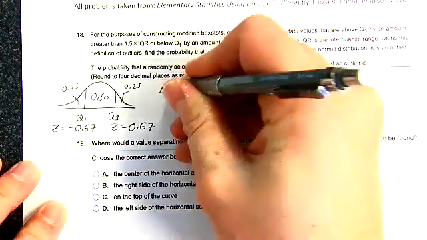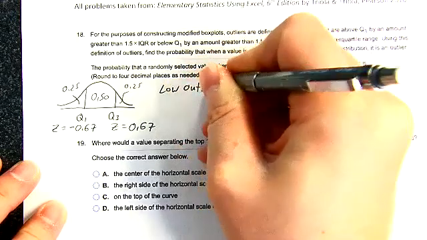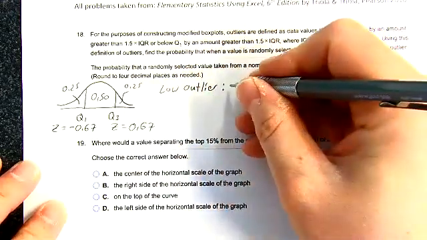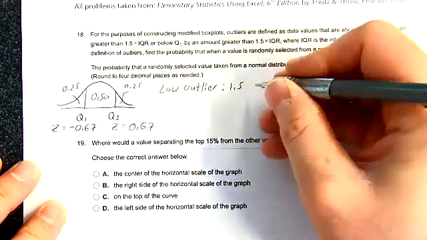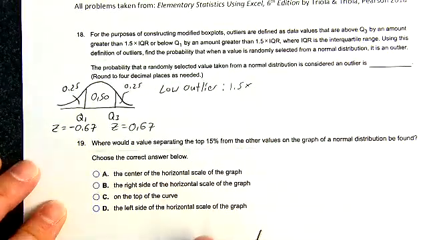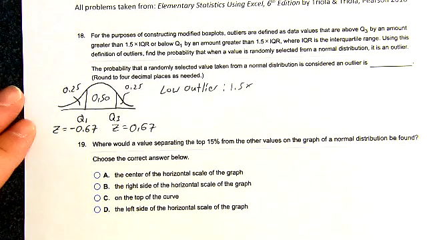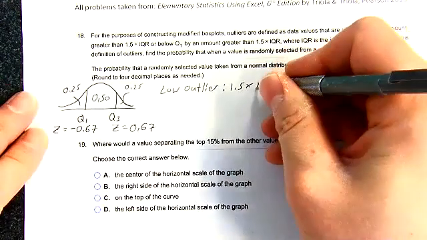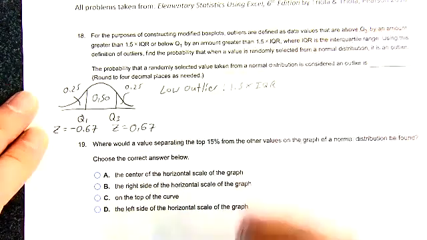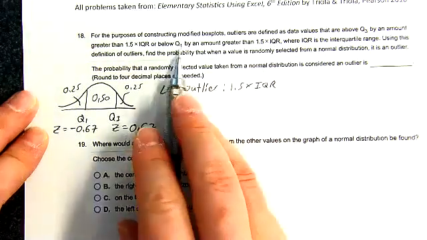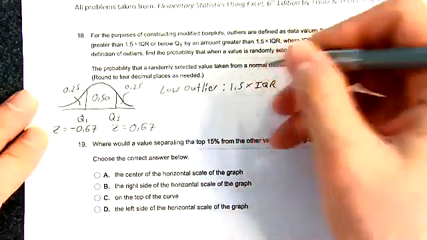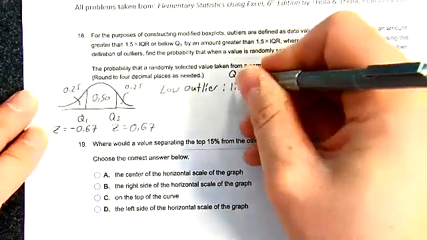Now, a low outlier is going to be 1.5 times IQR below Q1. So it's actually going to be Q1, I didn't write this very well, Q1 minus this.